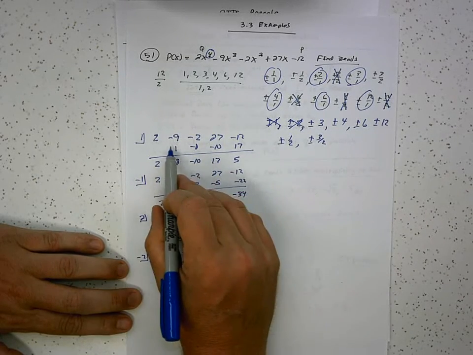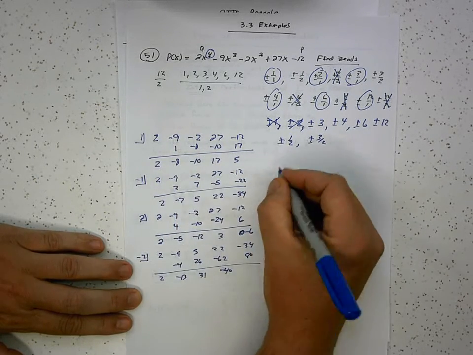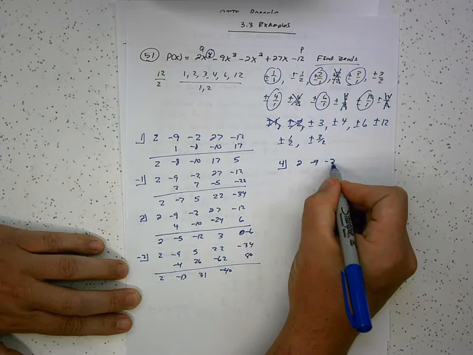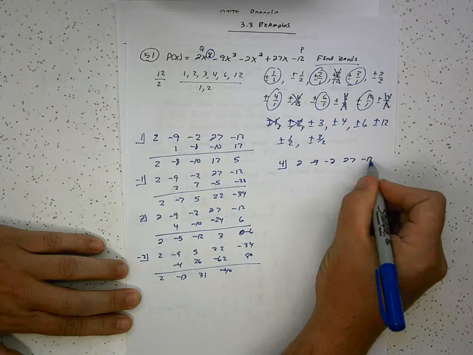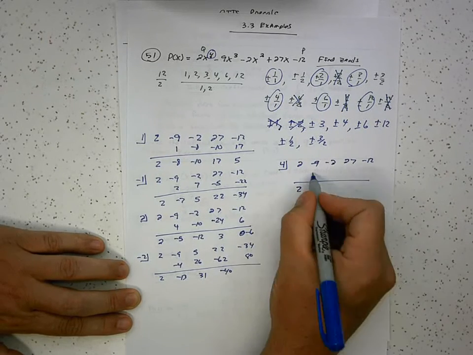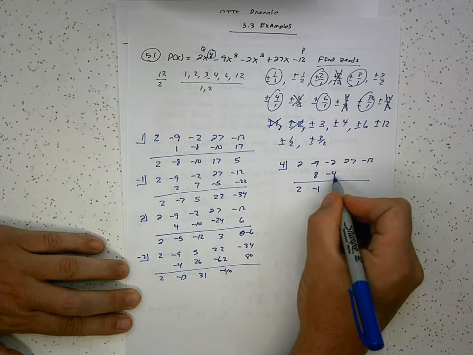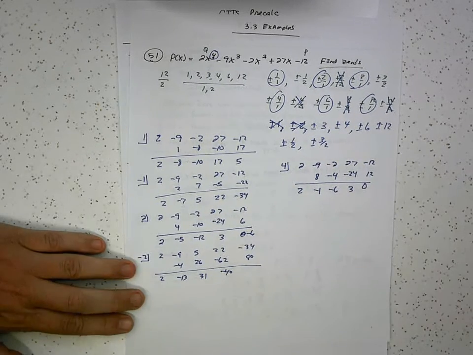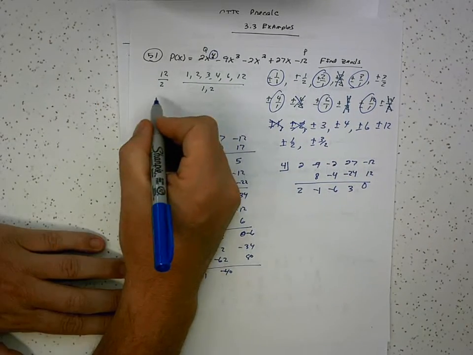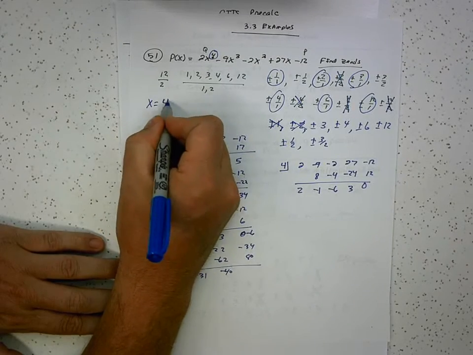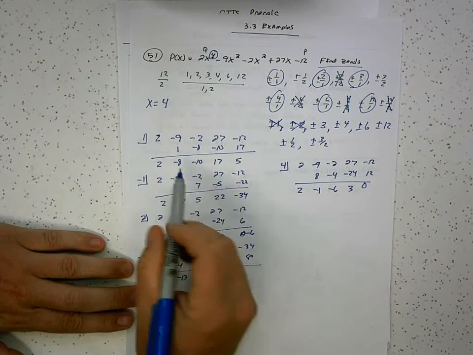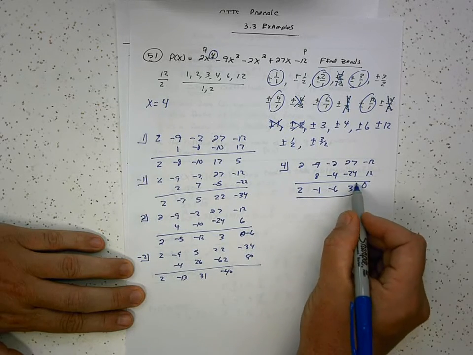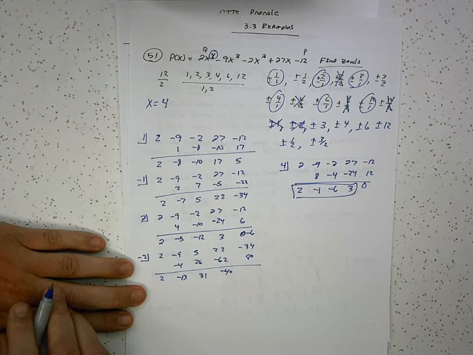I don't think 3 is going to work here for some reason, so I'm going to go ahead and try 4. Two drops down, 8, negative 1, negative 4, negative 6, negative 24, 3, 12. There we go. So I know right now that 4 is a root. So I no longer use this one for my synthetic division. I use this answer because that's my simplified polynomial.